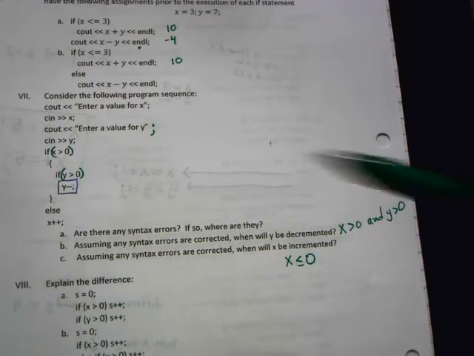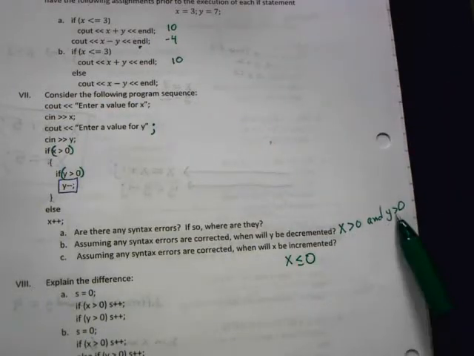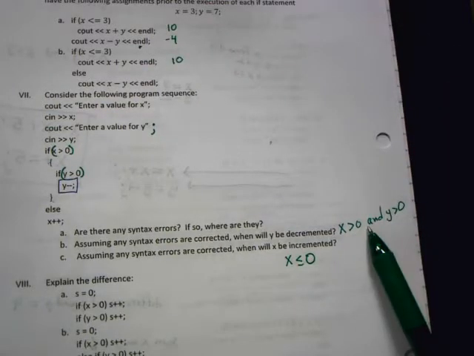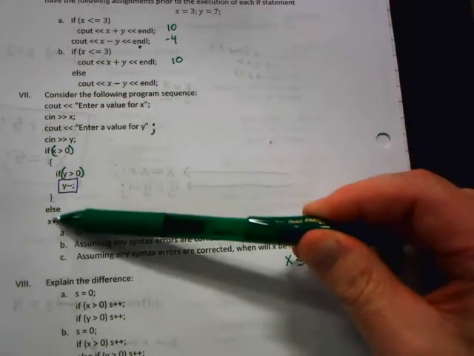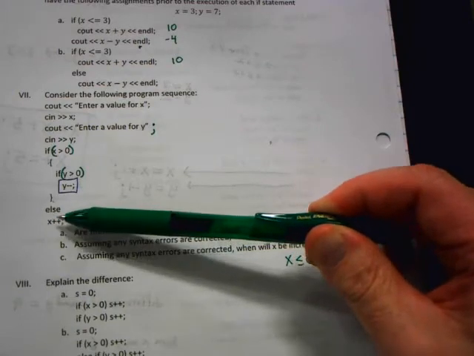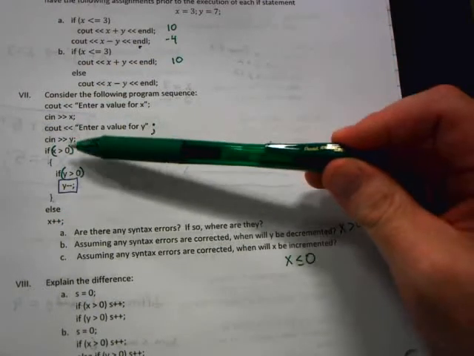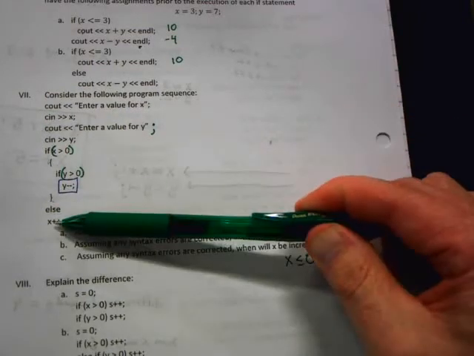So instead of having a double if statement like this one, it could have been written as a single if statement. If X is greater than 0 and Y is greater than 0, then that'll happen. But then it would change this answer too, wouldn't it? So apparently we wanted it this way. So we wanted it to, if X is greater than 0, do stuff. If X is not greater than 0, do other stuff.